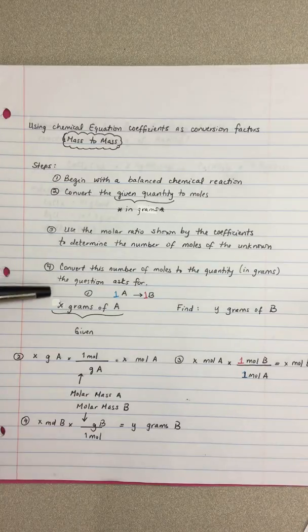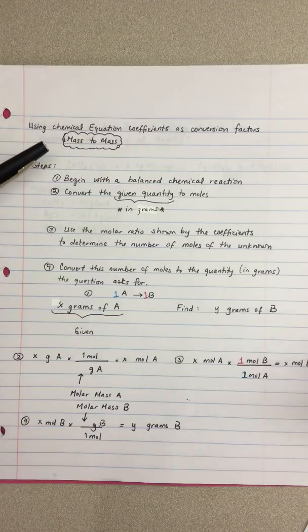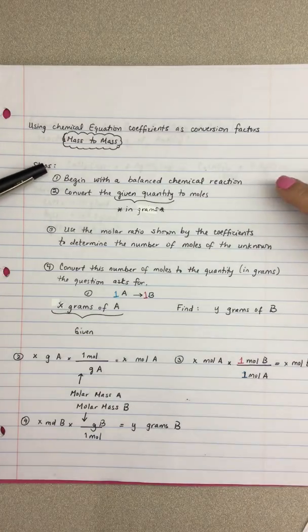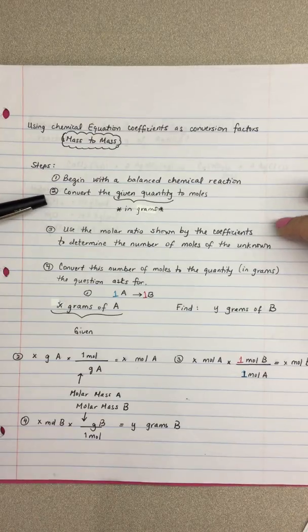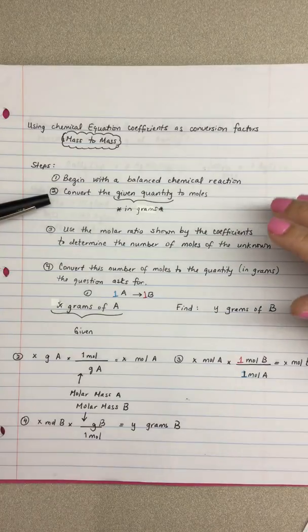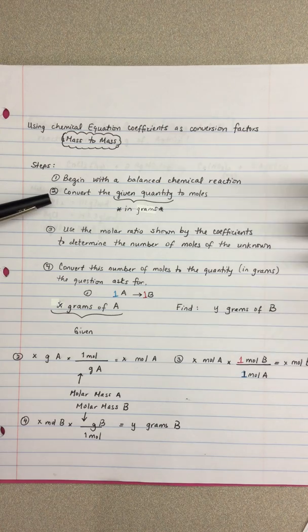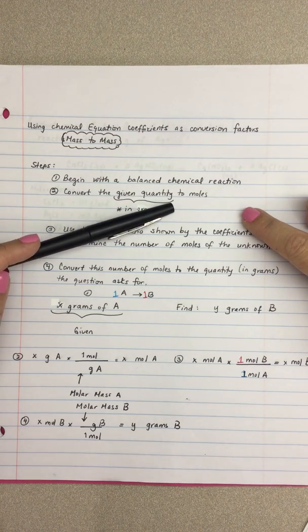So I have here some steps, and these steps work for most of the problems, and it's in a generic form. Okay? So I will give you an example where we're going to be using steps 1 through 4 with an actual chemical equation. The first thing that you have to do is to check that your chemical equation is balanced. Then you're going to convert the given amount from grams to moles. Okay? So the given quantity is going to be in grams, and you're going to convert that to moles.